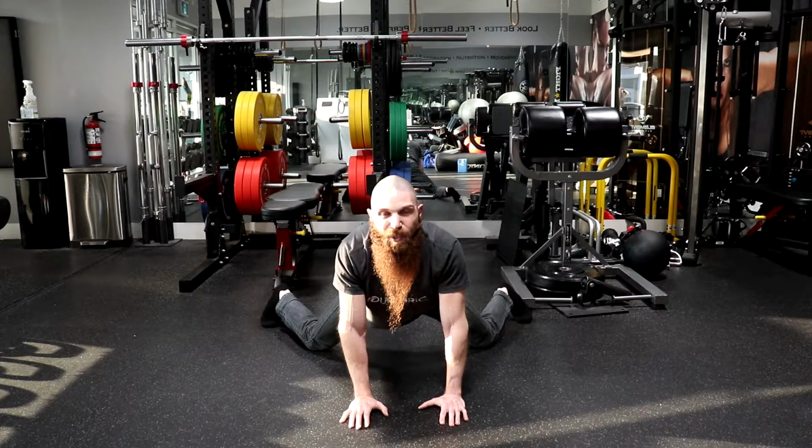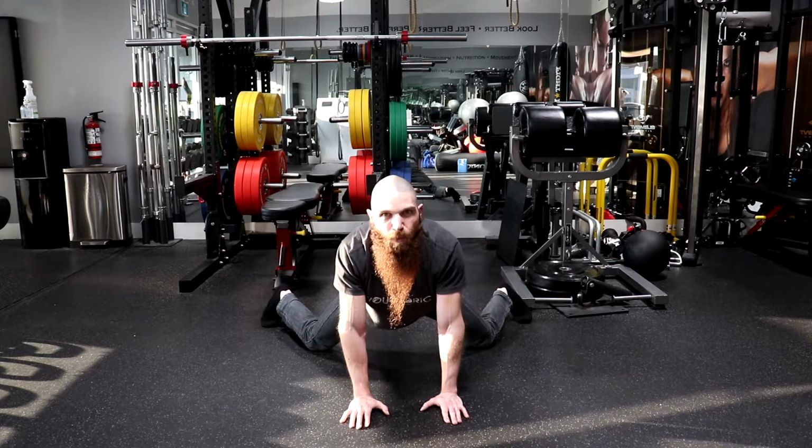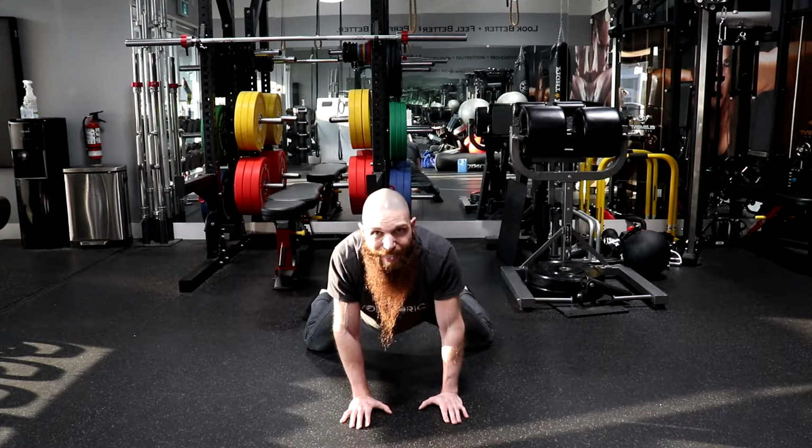Next, we are going to be targeting the inferior fibers. If we want to target the inferior fibers, we're going to basically be in the same position, but now we're on our hands, so we're a little bit taller. Next, we're going to maintain the abduction, but we want the feet in line with the knees, so we're going to bring the legs in a little bit more.